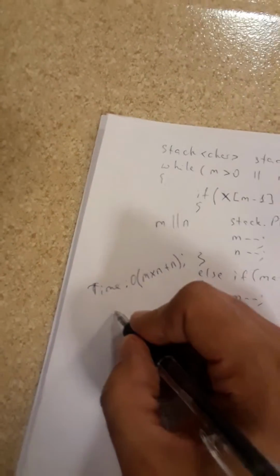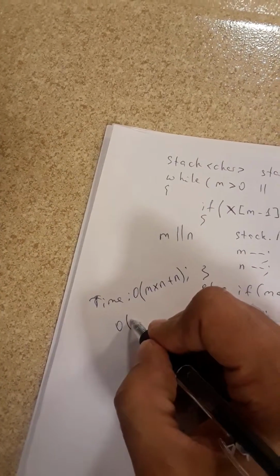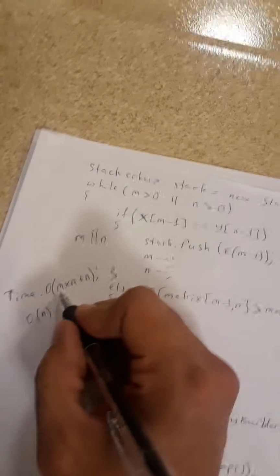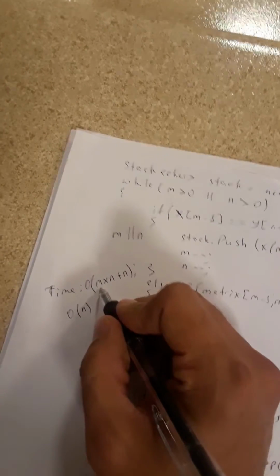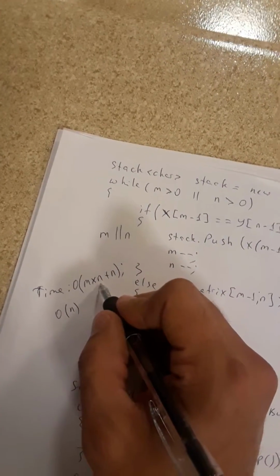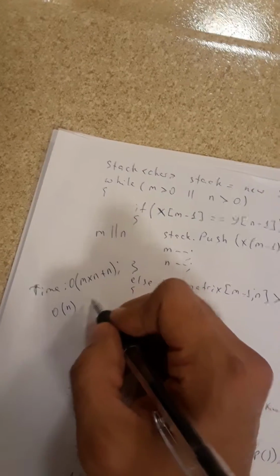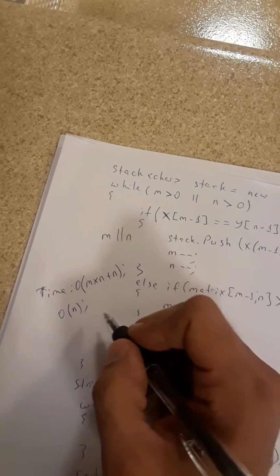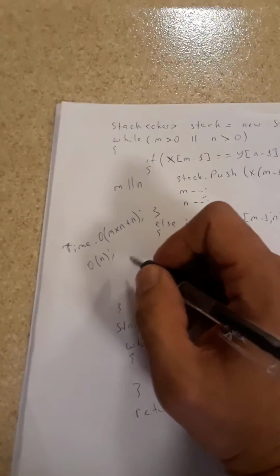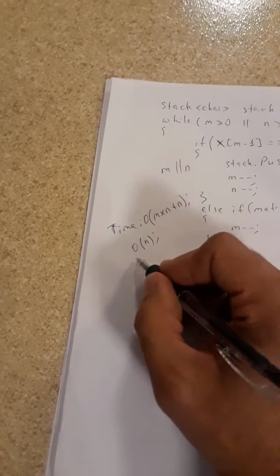So it basically means that it will be O of n, because m is the number of characters in one string and n is in another. So basically the number of operations will be the number of letters in two given strings.